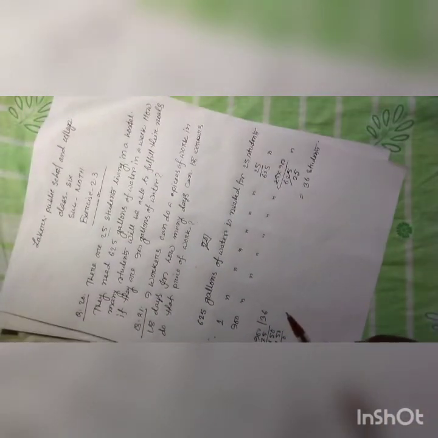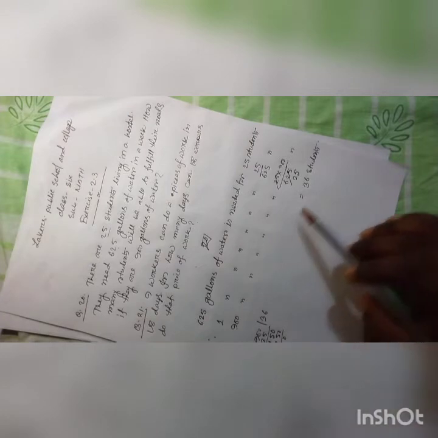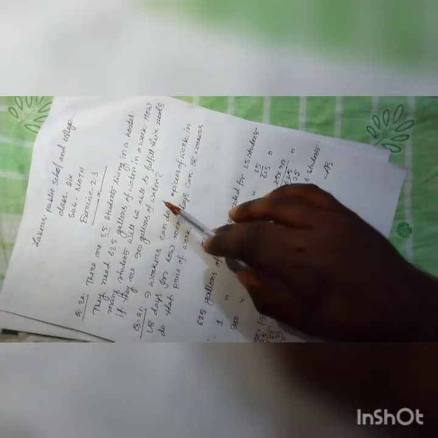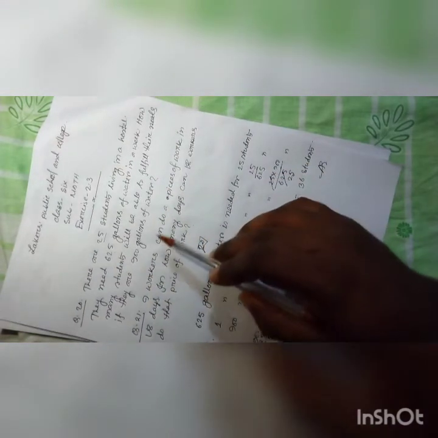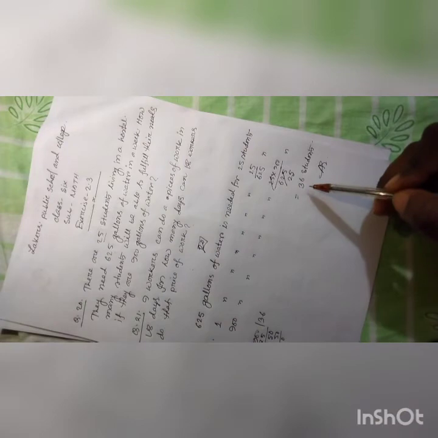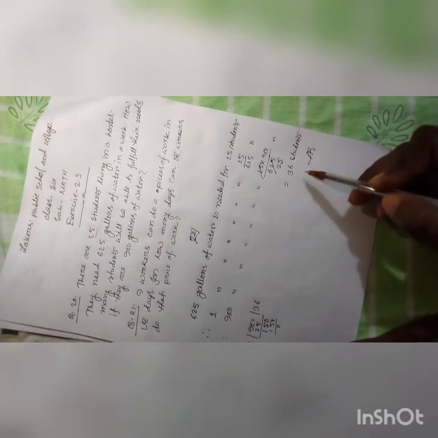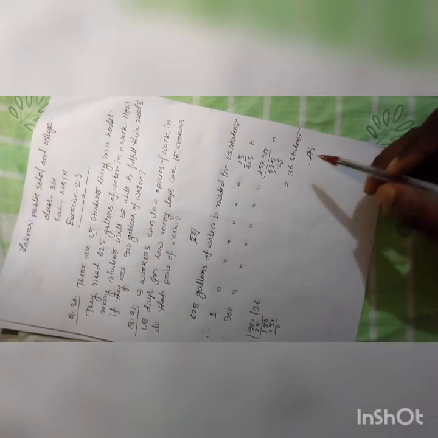900 gallons of water is needed for 36 students. This is the answer. How many students will be able to fulfill their needs if they have 900 gallons of water? So 36 students. Okay, the answer will be 36 students. I hope everybody understands these questions, and it is very simple.